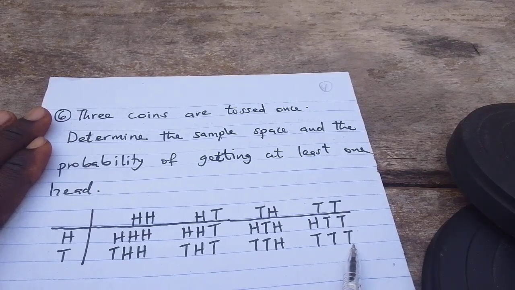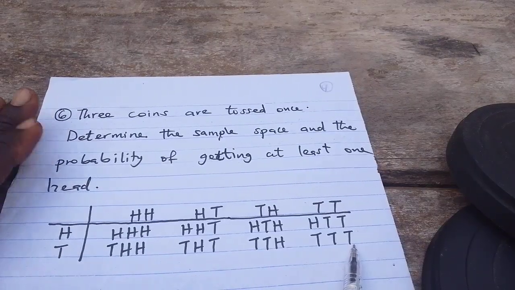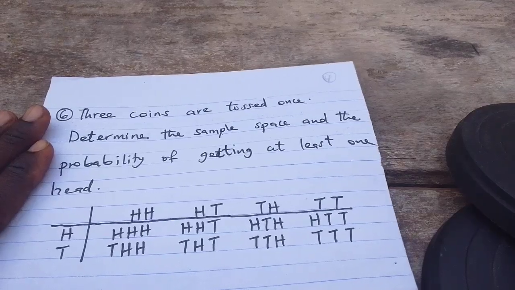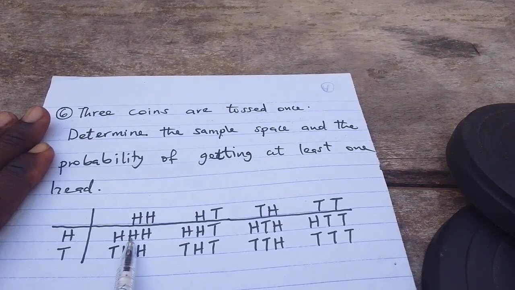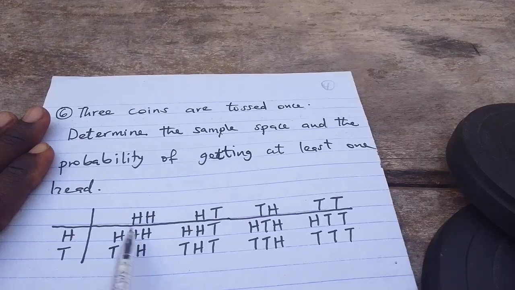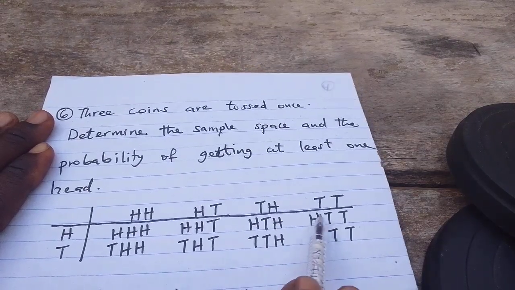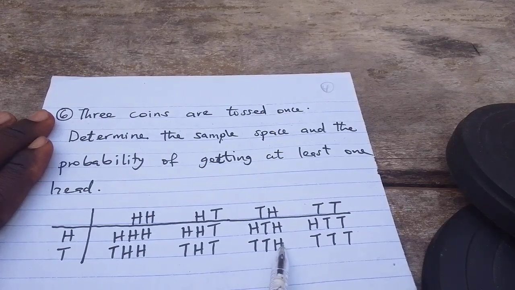Then determine the probability of getting at least one head. So that means at least one head can be one head, it can be two heads, and it can be three heads. So where can we get at least one? This is three heads, it is part of it. 1, 2, 3, 4, 5, 6, 7.